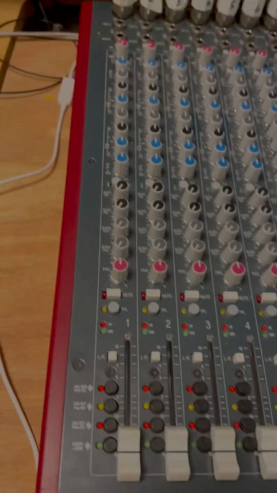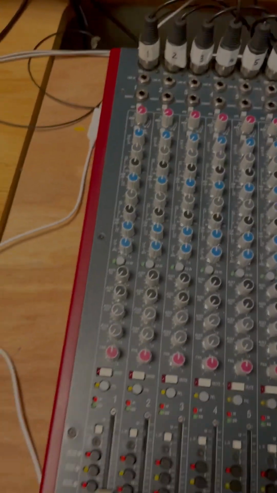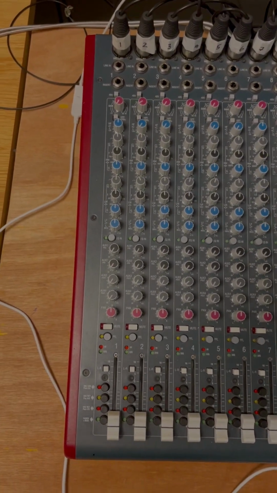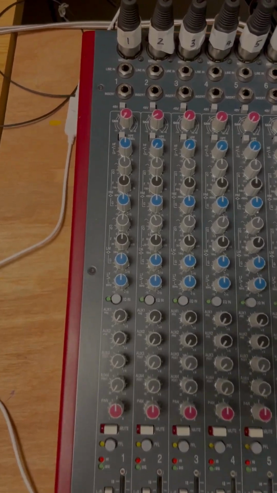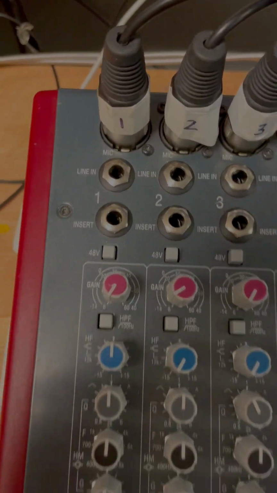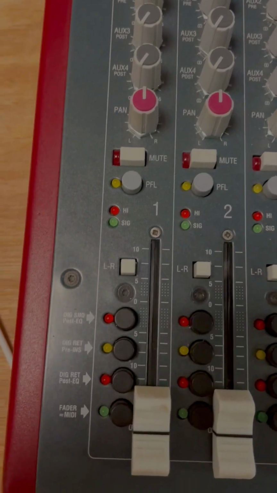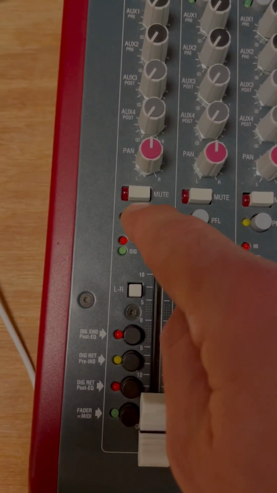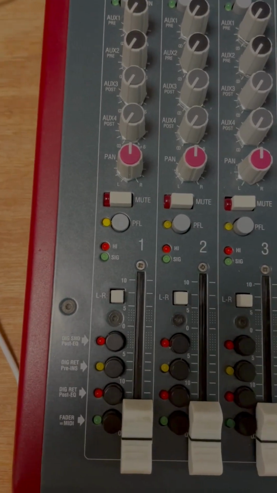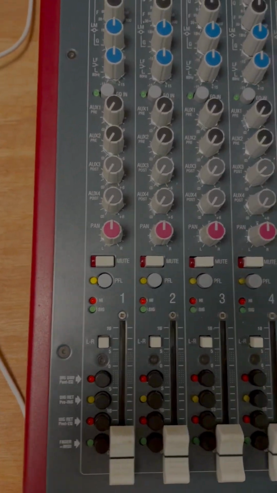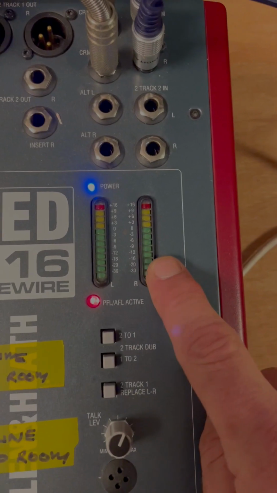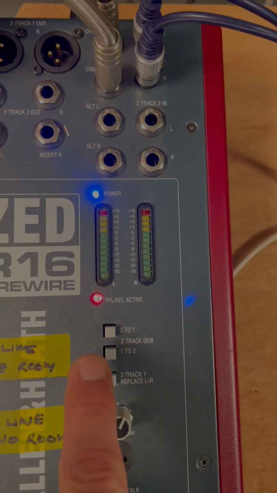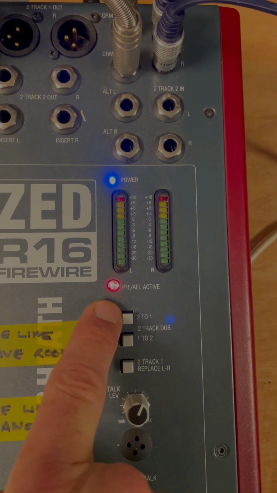And next, I want to set the gain so I can get a good signal to noise ratio for this channel. So I've turned phantom power on. I'm going to come further down the channel strip and press the PFL button. This isolates this channel onto the metering, and I can tell that something is in PFL because the PFL indicator light is lit.